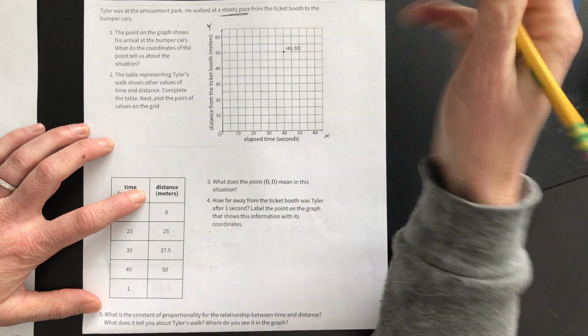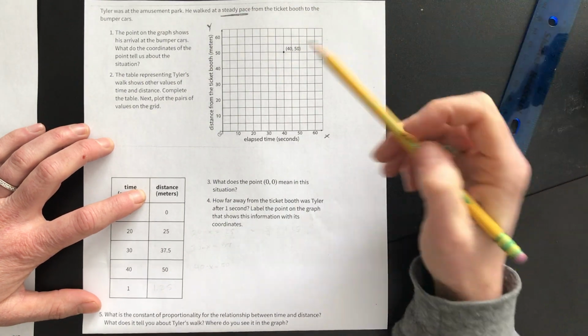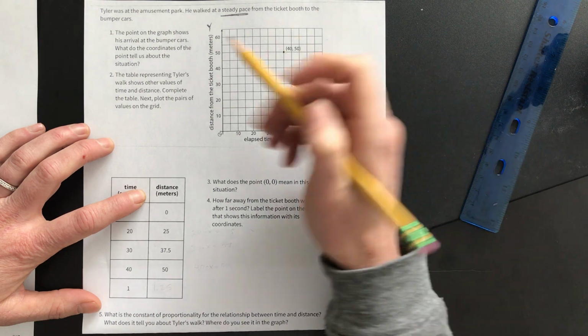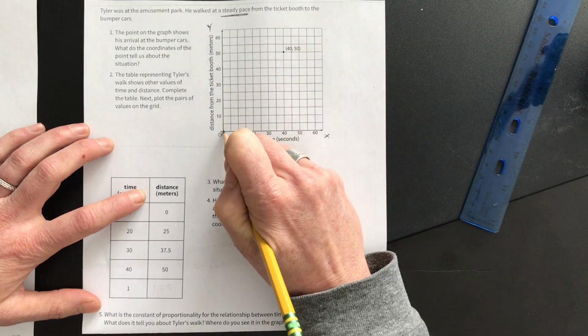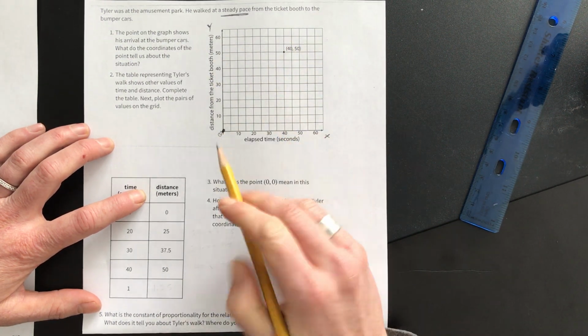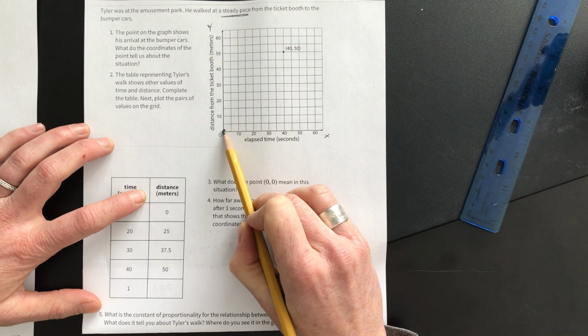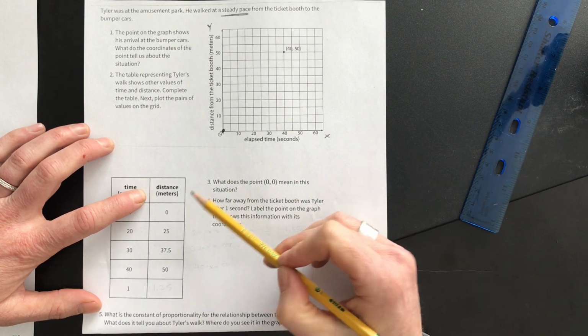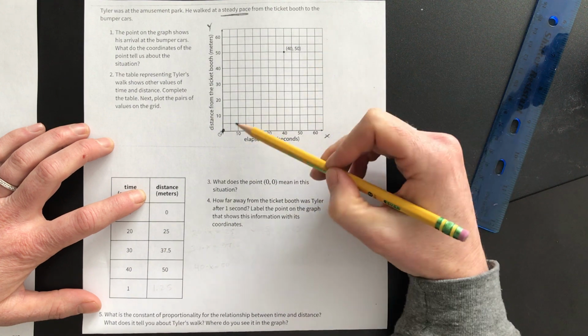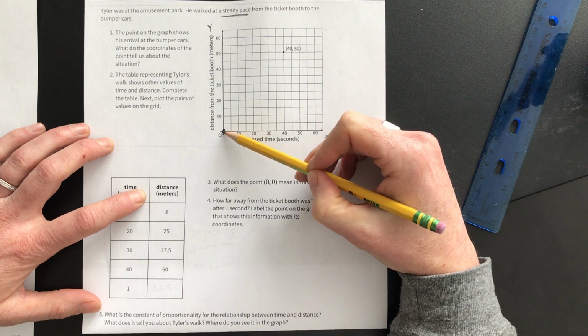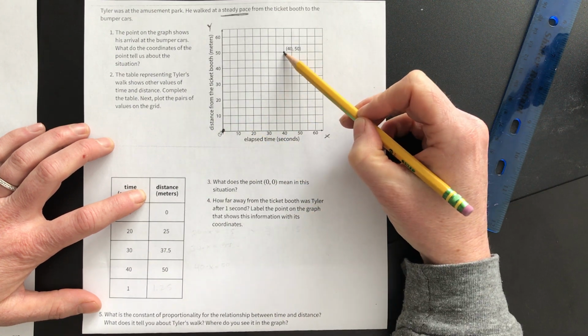So I'm going to label both those just so I can kind of have that in the back of my brain. And so we know that these proportional relationships will start here at 0, 0 at our origin. So I can put a point right there. And I know that proportional relationships, remember, they will always follow in a straight line. And so I know that this graph has to run from 0, 0 up to this point here at 40, 50.